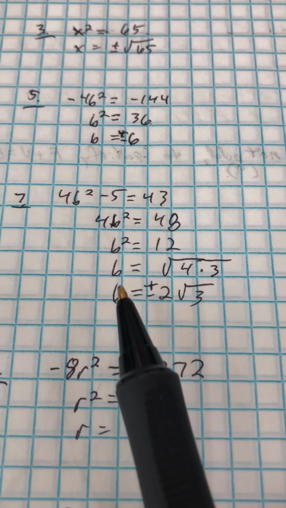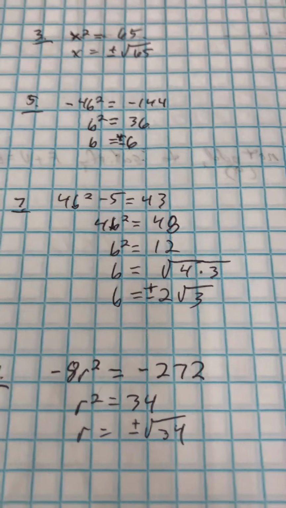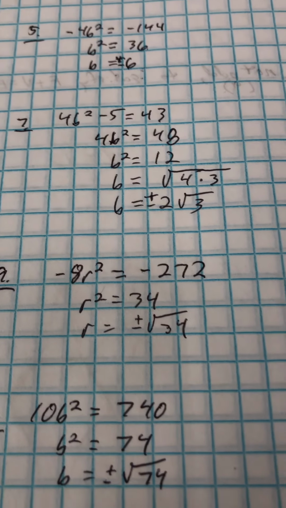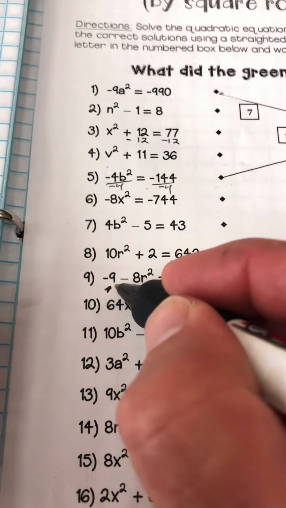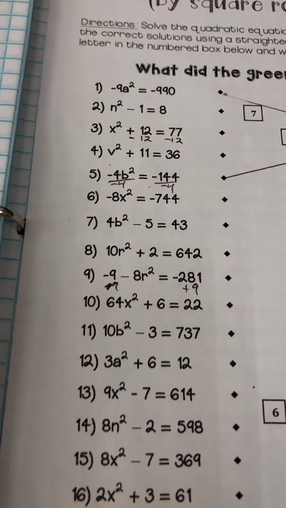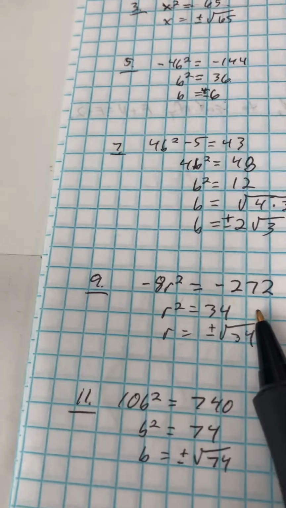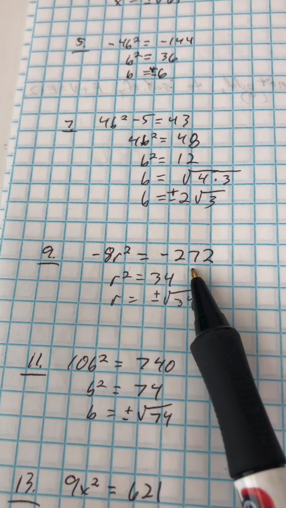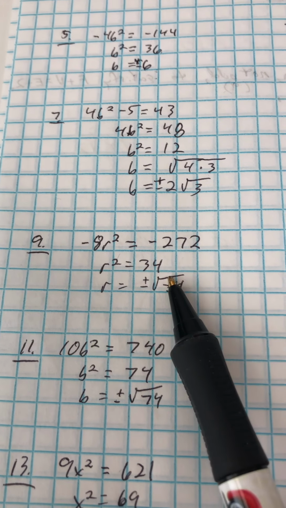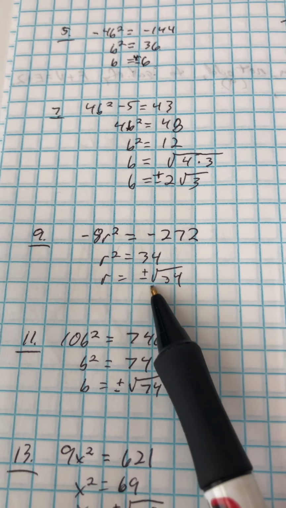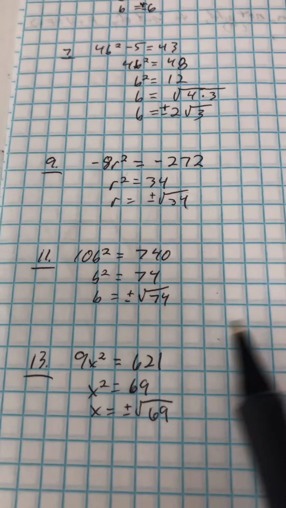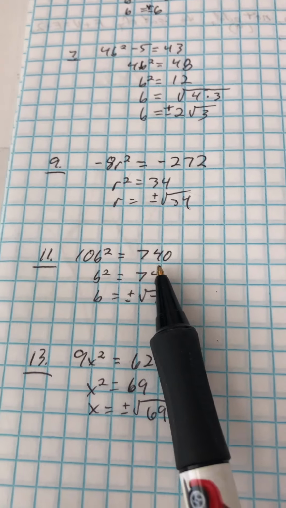So b is going to equal plus or minus 2 square root of 3. For number 9, notice I added 9 to both sides first. And then I divided by -8, and I got 34. So r is going to equal plus or minus the square root of 34, because you have to take the square root of that.